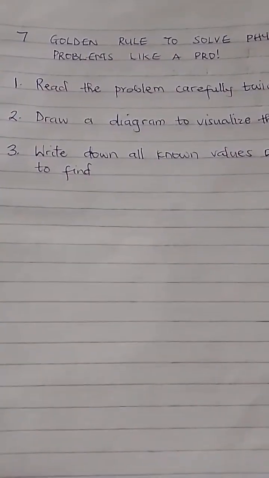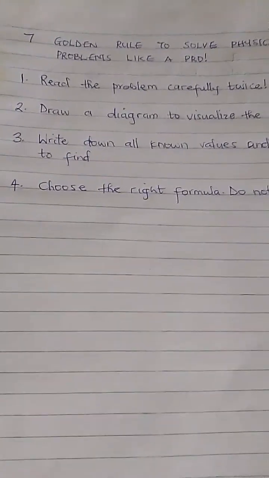The third one is for you to write down all the known values, all the values that you're given in the question, and exactly what you're asked to find. You're going to write them down. If you're given mass, if you are given velocity, and so on and so forth, you write them down and then you bring out what you're asked to find.